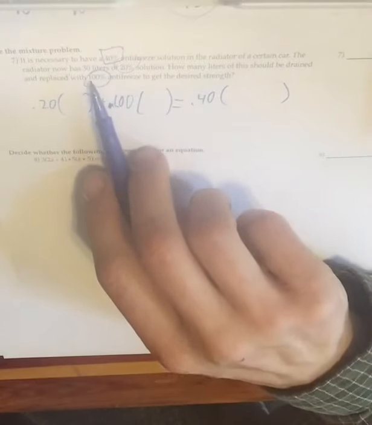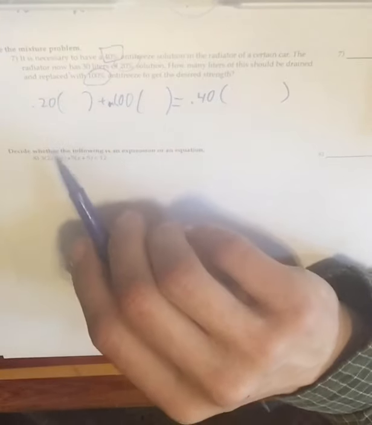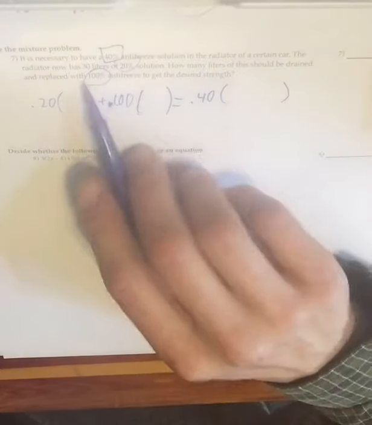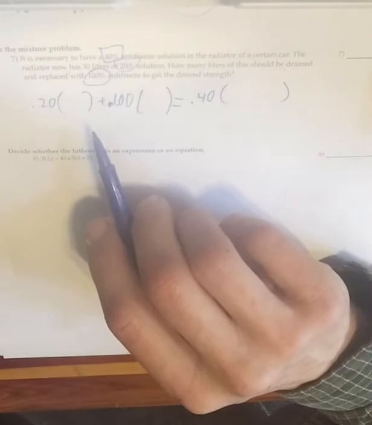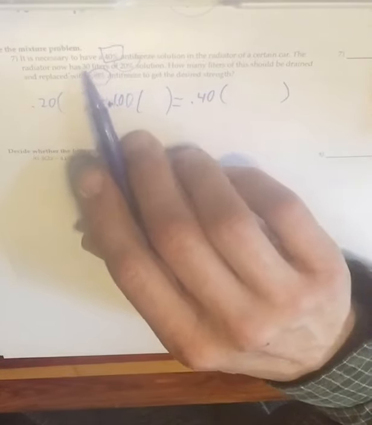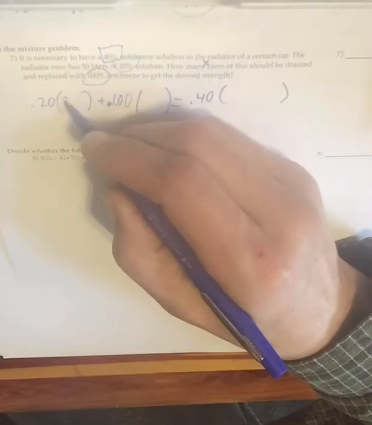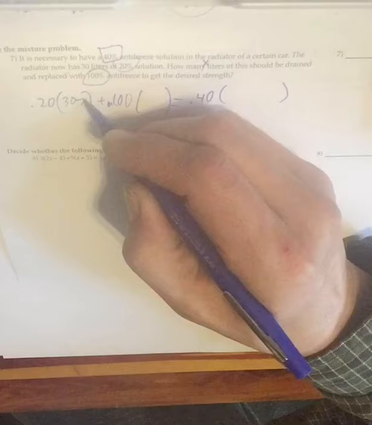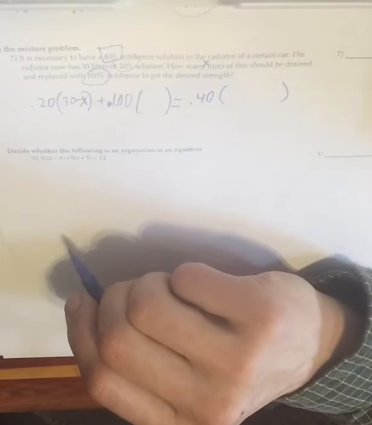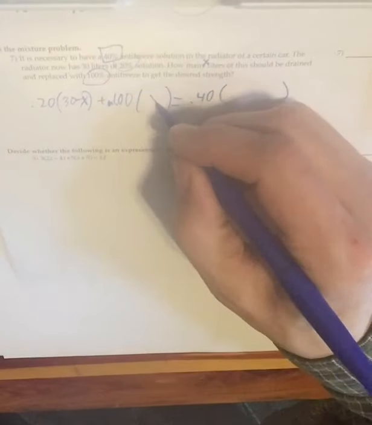Now this says the radiator has 30 liters of the 20% solution, but I'm not keeping all 30 right here. That's the kind of deal with these drained off and replaced. Some of those 30 liters are going to get drained off and recycled. They're not going back in. So some of the weak stuff's going away. I'm starting with 30 liters and I'm taking some of it away, and I don't know how much. So x is the amount of liters that's drained off and replaced. And so what I have left is 30 minus x. And then I replace that with 100% antifreeze. So that's x liters of the pure stuff that goes in there.